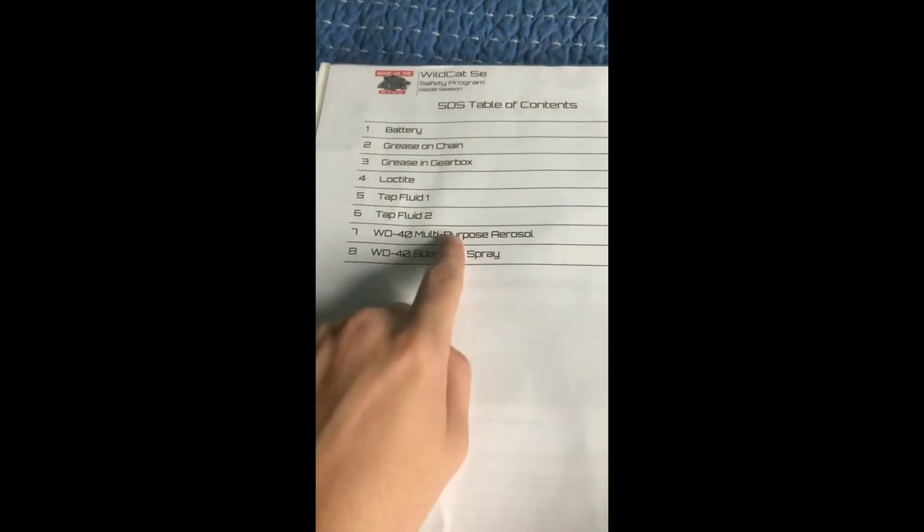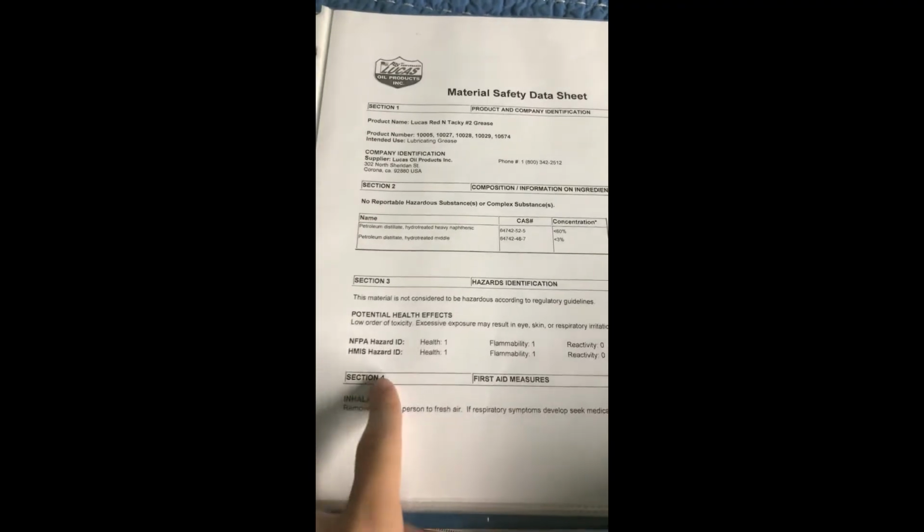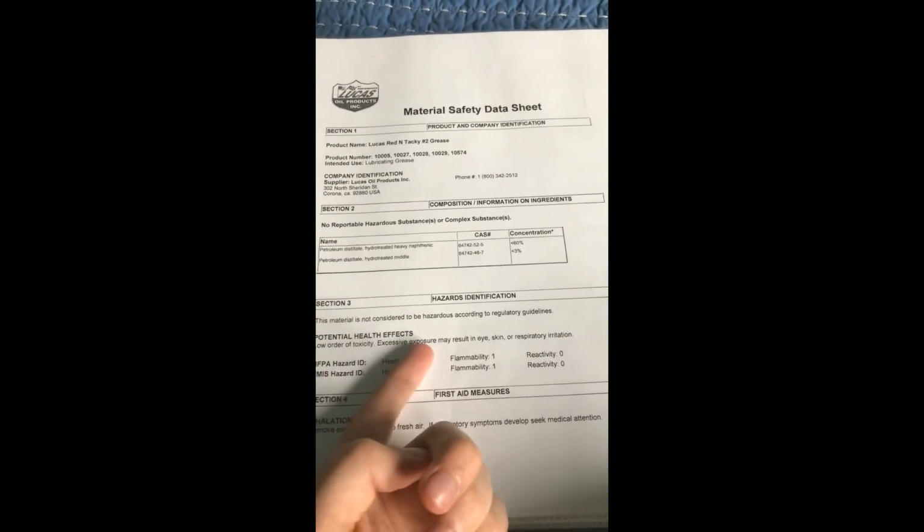And so, for example, greasing the gearbox. So number 3. That is from Lucas Oil Products Inc., from Lucas Red and Tacky number 2 grease. And so this includes various hazards identifications and potential health effects, such as excessive exposure may result in eye, skin, or respiratory irritation, and then talks about first aid measures relating to inhalation and skin contact, eye contact, and ingestion, and also includes more specific information such as firefighting, and then handling and storage, and then just various exposure and personal protection equipment that you should use while working with it.